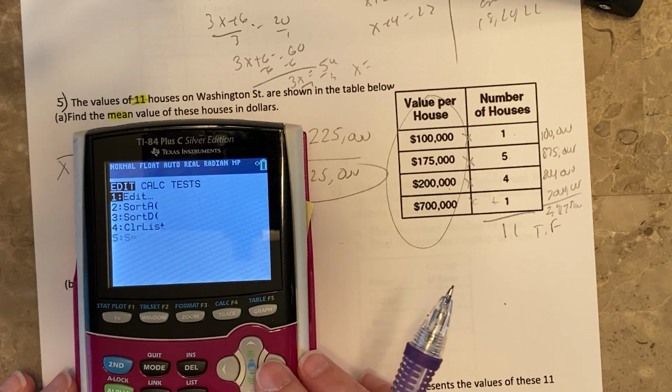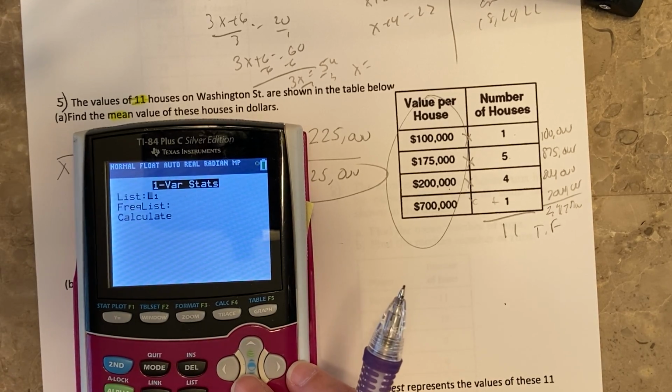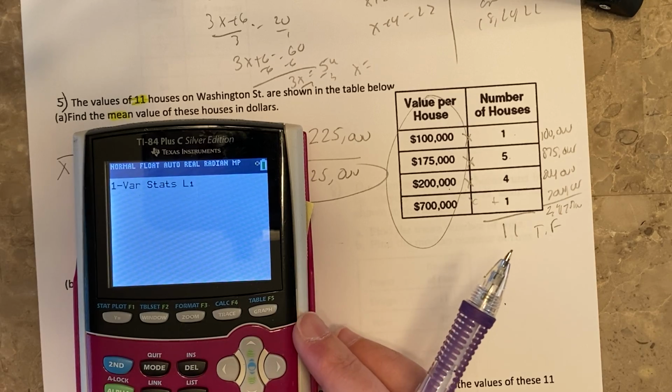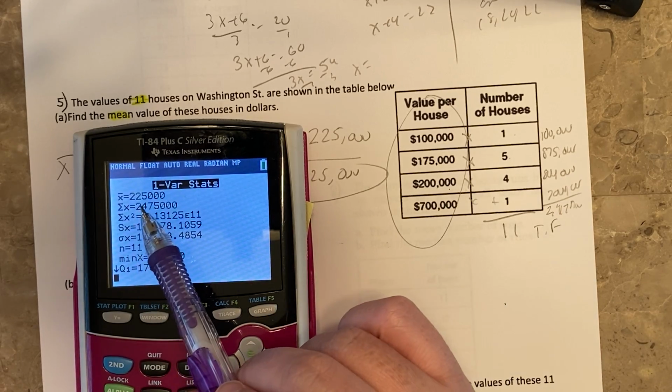Okay, that's 11 numbers, stat calc 1, and it should give us an answer of 225,000.